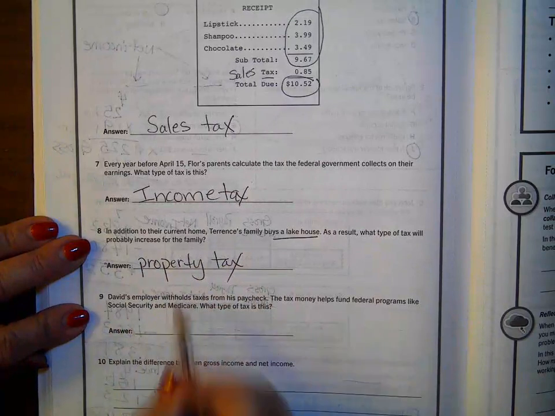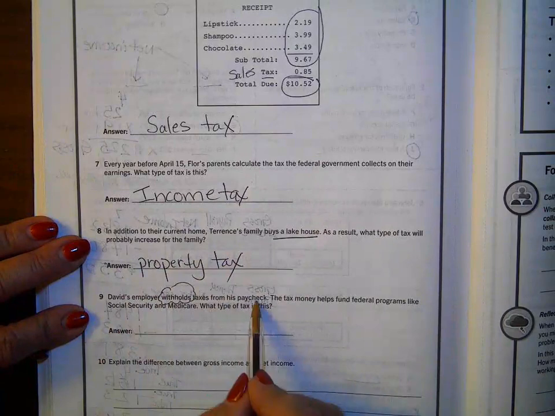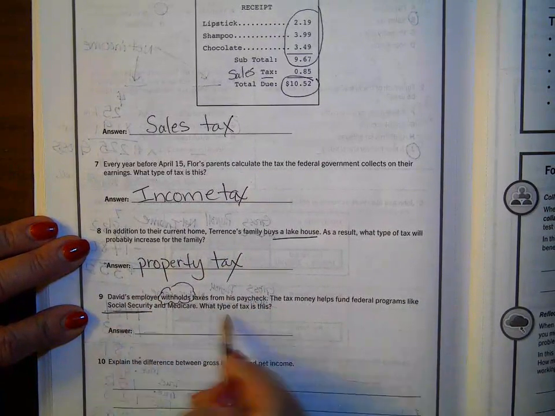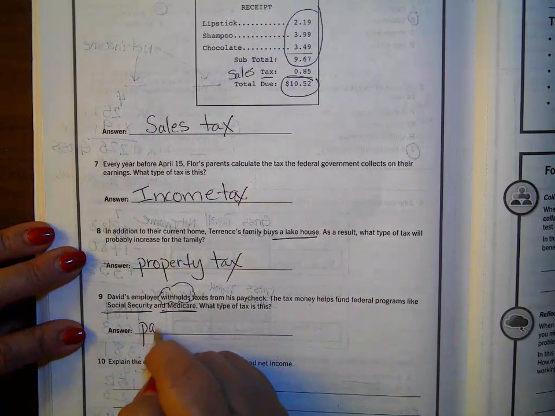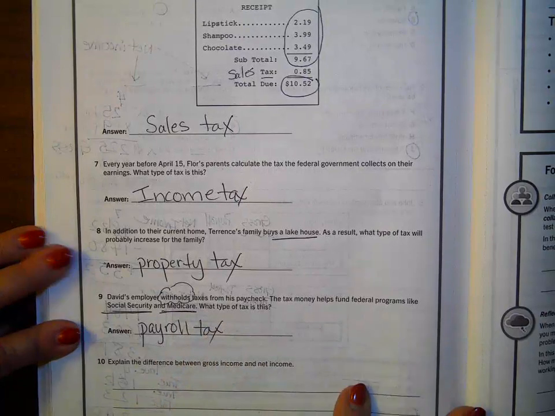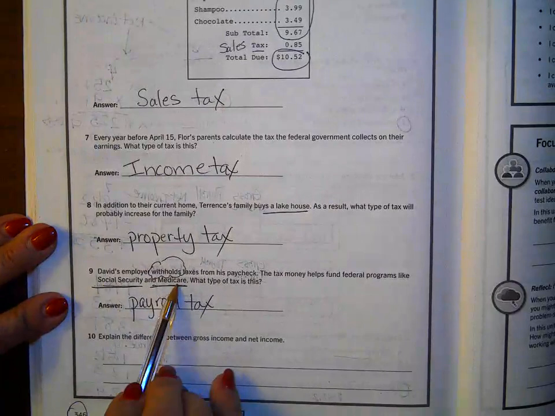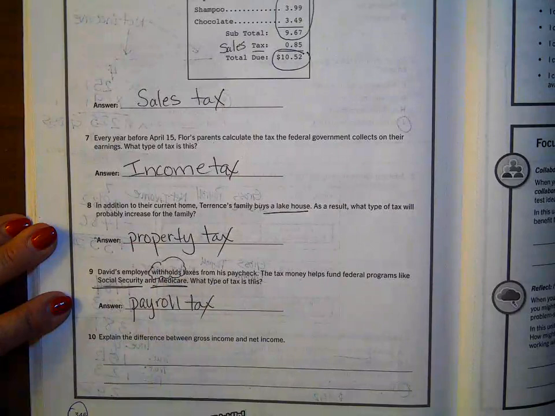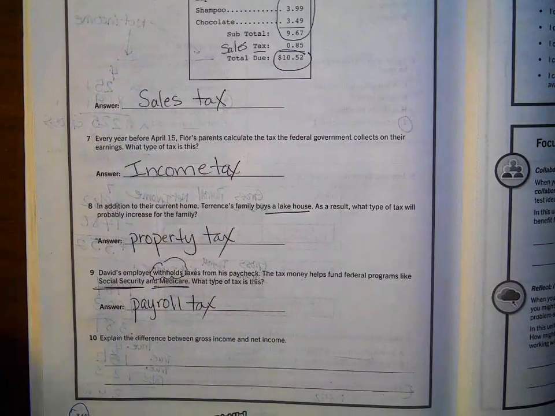David's employer withholds, that means that they take out taxes from his paycheck. The tax money helps fund federal programs like Social Security and Medicare. What type of tax is that? You got it, payroll tax. On Wednesday's test, please make sure that you're looking for that Social Security and Medicare, that withhold, that's that payroll tax. So you'll need to know the vocabulary. You'll have to pick that out.